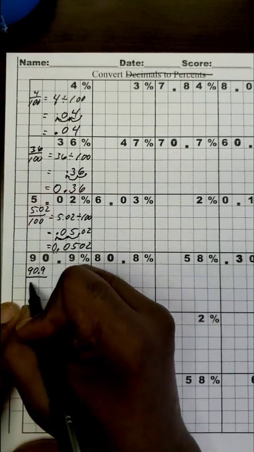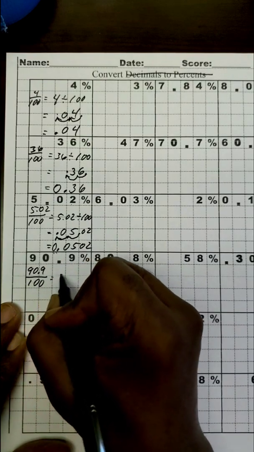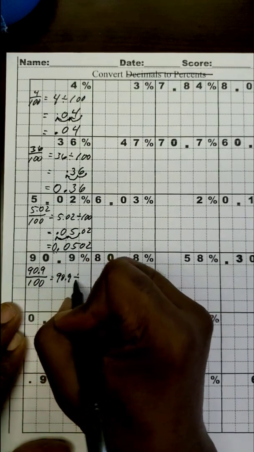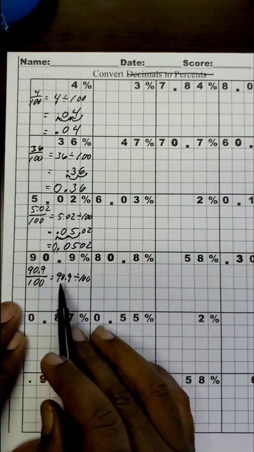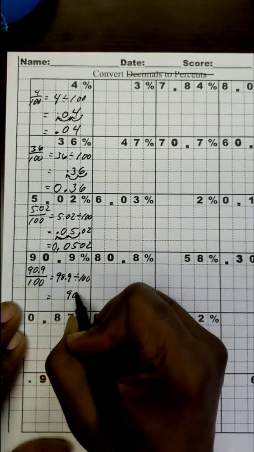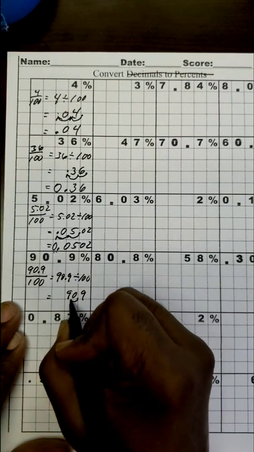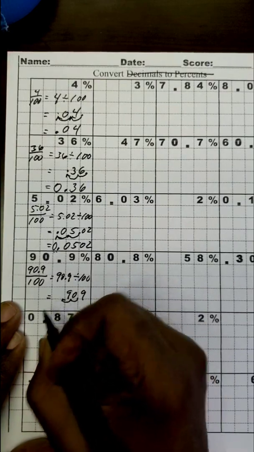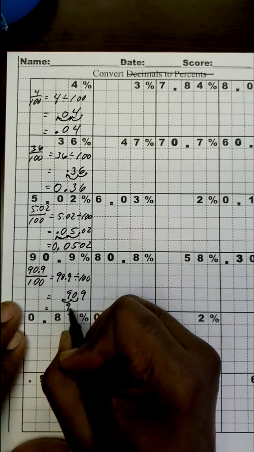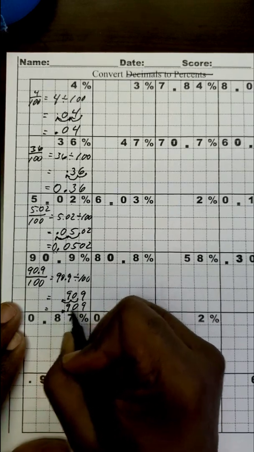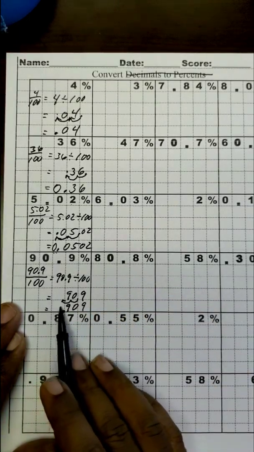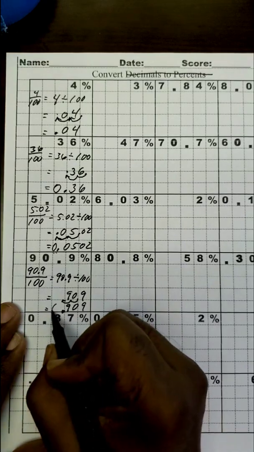Okay, so we have now 90.9%, which means 90.9 over 100, which is 90.9 divided by 100. And when you divide this by 100, the 90.9 gets smaller. The decimal is here, that's 10 times smaller, and that's 100 times smaller. So we end up with 909 with the decimal here. And again, I'm going to add a 0 right in front just to show that there's no ones.